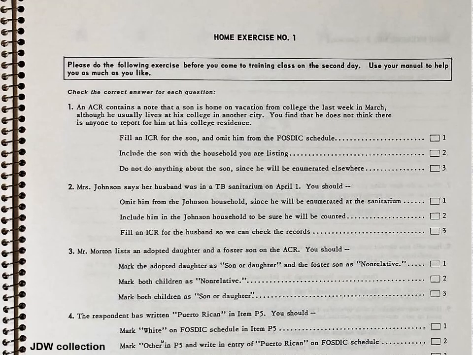Here is an example of a home exercise. For instance, an ACR contains a note that a son is home on vacation from college. College students were to be enumerated at their college, not at their house, the last week in March. Although he usually lives at his college in another city, you find that he does not think there's anyone to report him at his college residence. So what are you going to do? You're going to fill out an individual census report for the son and omit him from the FOSDIC schedule. So somehow that ICR is going to end up somewhere in this college town.